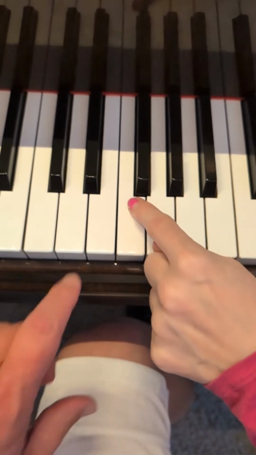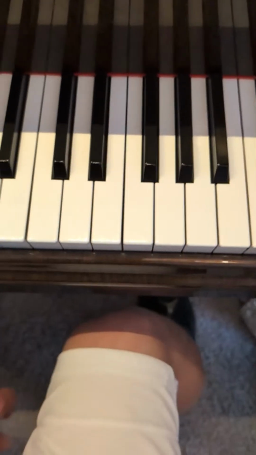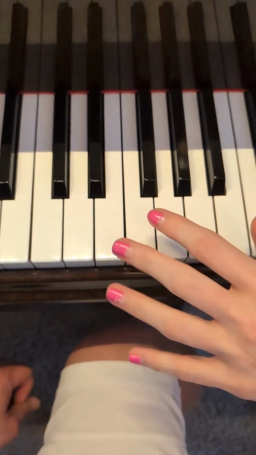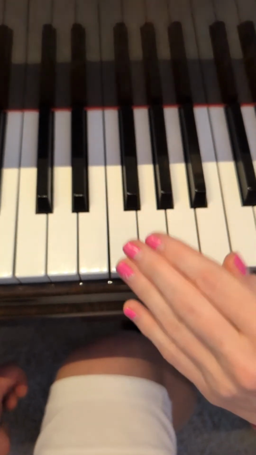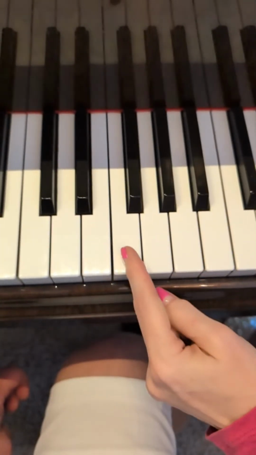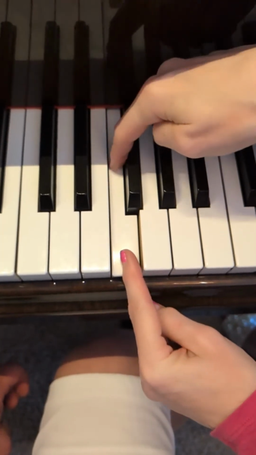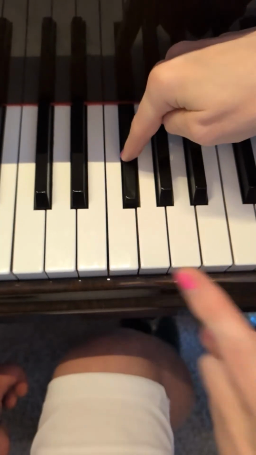So it doesn't matter. It could be this, or this. And remember how I said to make a pitch sharp, you raise the pitch 1/2 step. So if you have an F, to make the F sharp, you raise the pitch 1/2 step and play this. Okay.